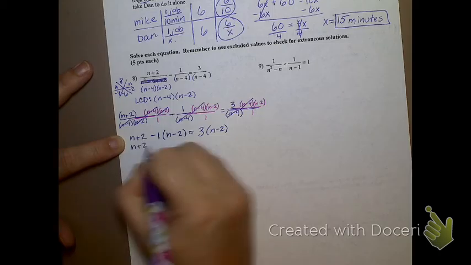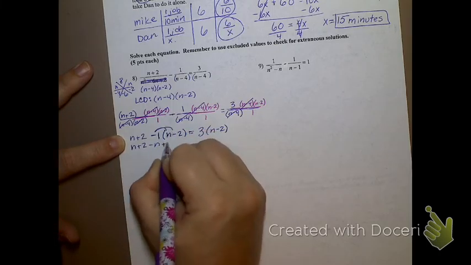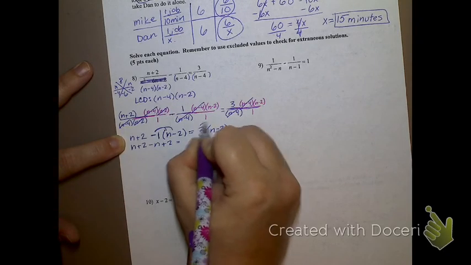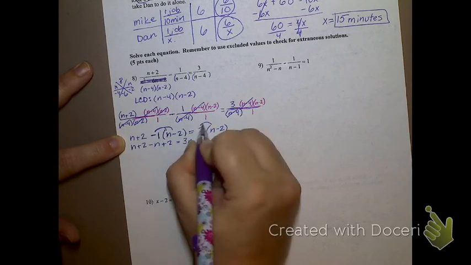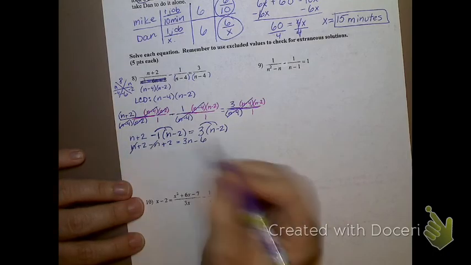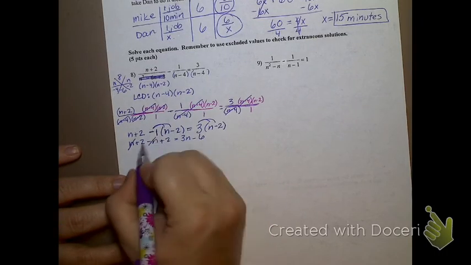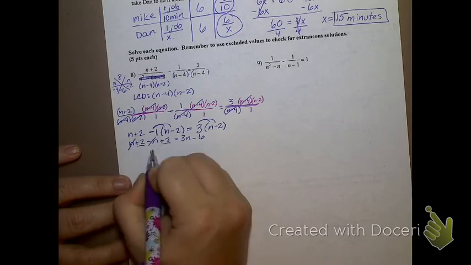n plus 2 minus n plus 2 equals 3n minus 6. Yes, n minus n cancels out. A lot of people canceled out their 2's, and that created a big problem. 2 and 2 do not cancel out. They equal 4.